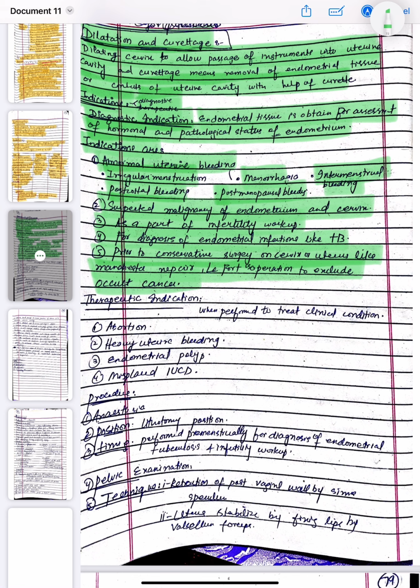These are the diagnostic indications. Now, the therapeutic indications are when performed to treat the clinical condition, that is abortion and heavy uterine bleeding, endometrial polyp, and misplaced intrauterine contraceptive devices.